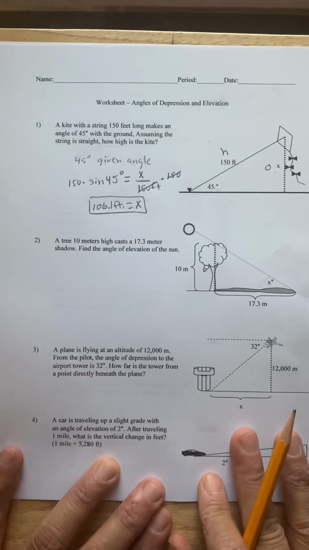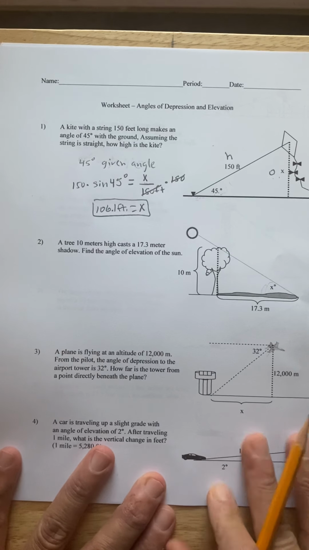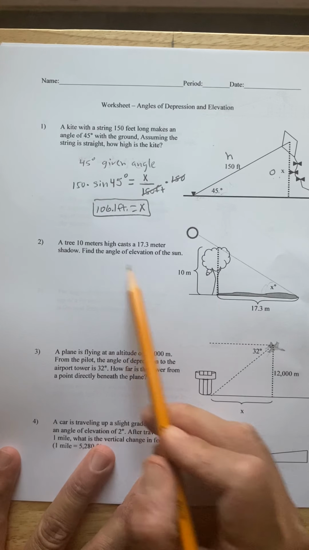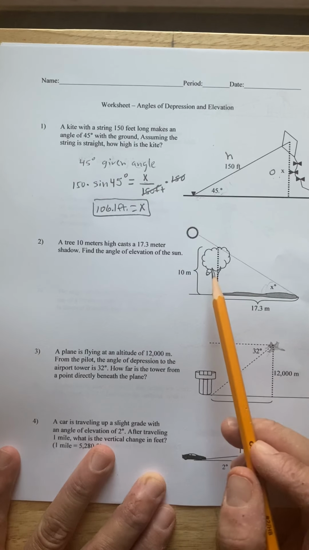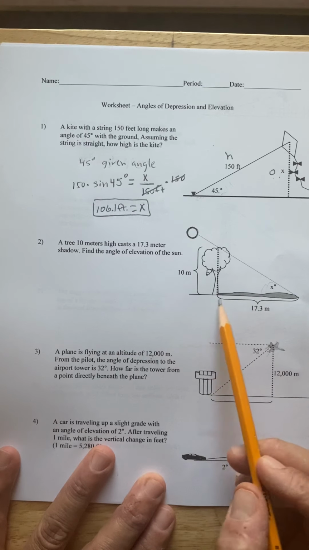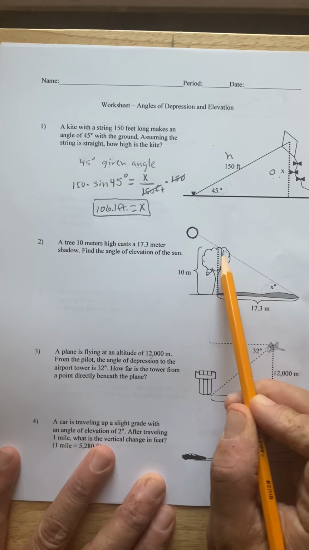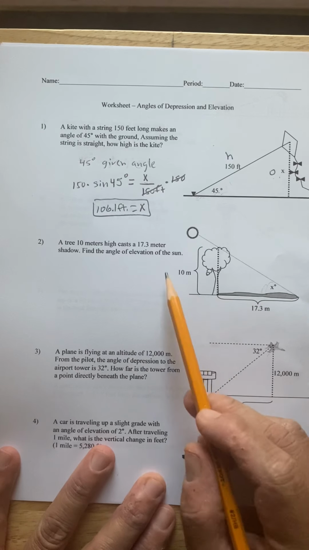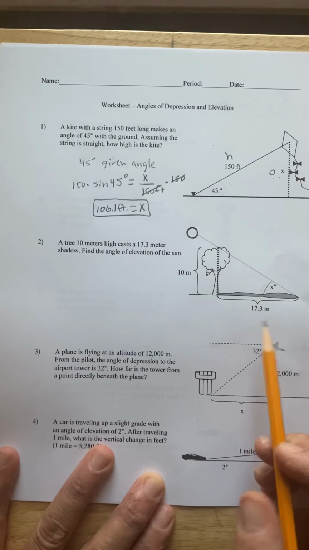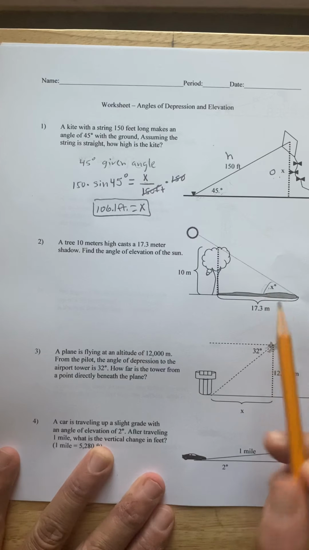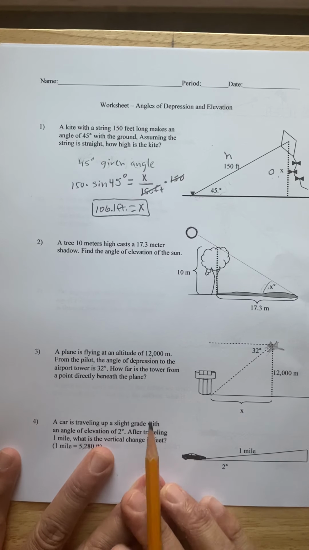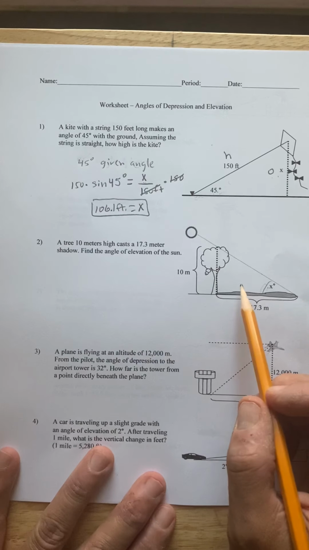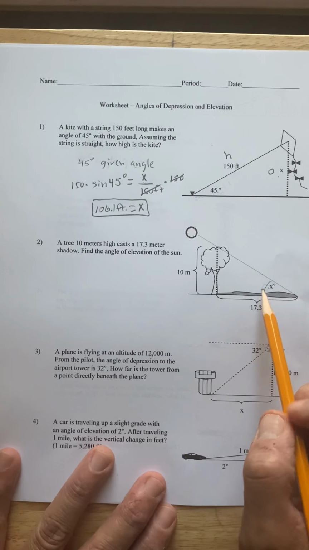So going back to number two, reading the problem real quickly. A tree 10 meters high casts a 17.3 meter shadow. There's your shadow, there's your eye, there's your sun. Find the angle of elevation. So they want us to find the angle of elevation, which is represented by X. So that's the given angle. What I'm gonna do is look at the side lengths that are involved.